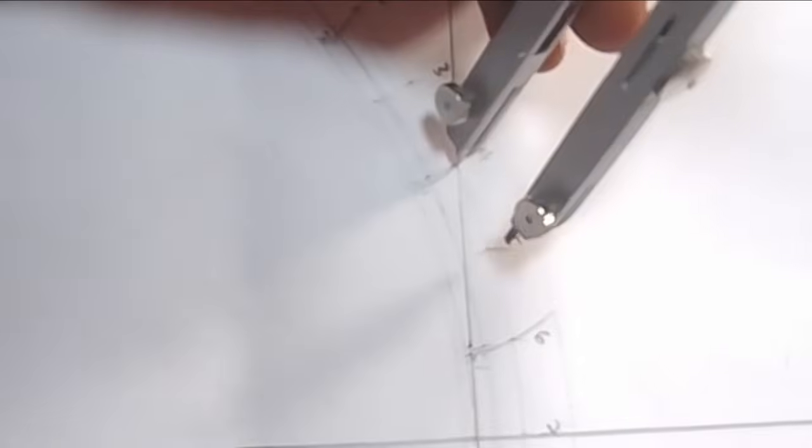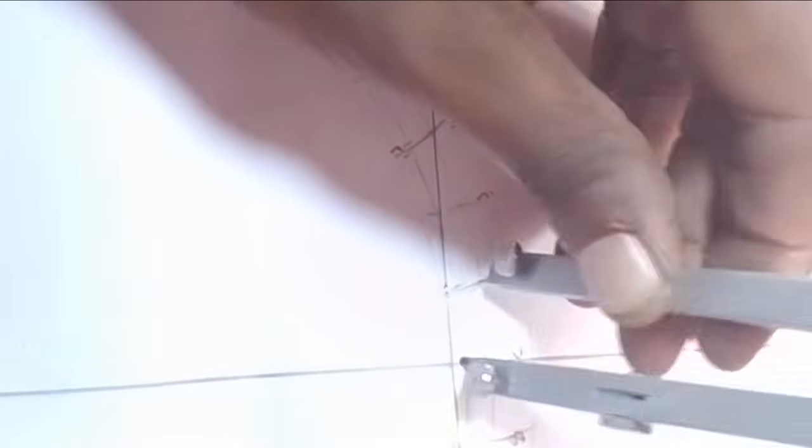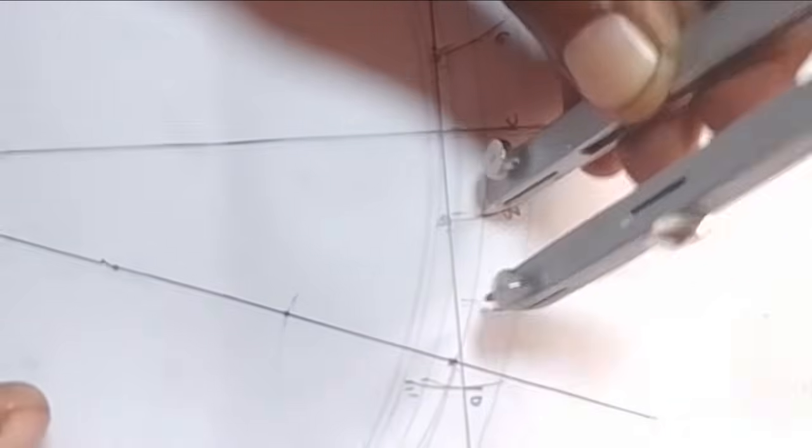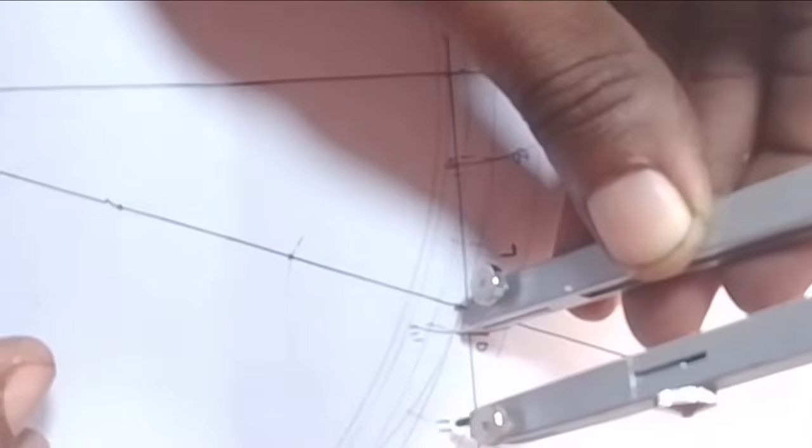Stand on the other even number, which is 4. Make a mark. Stand on the other even number, which is 6. Make a mark. Stand on the next even number, which is 8. Again, make a mark on the baseline. Stand on number 10, another even number. Make a mark. Stand on number 12, another even number. Then make a mark.